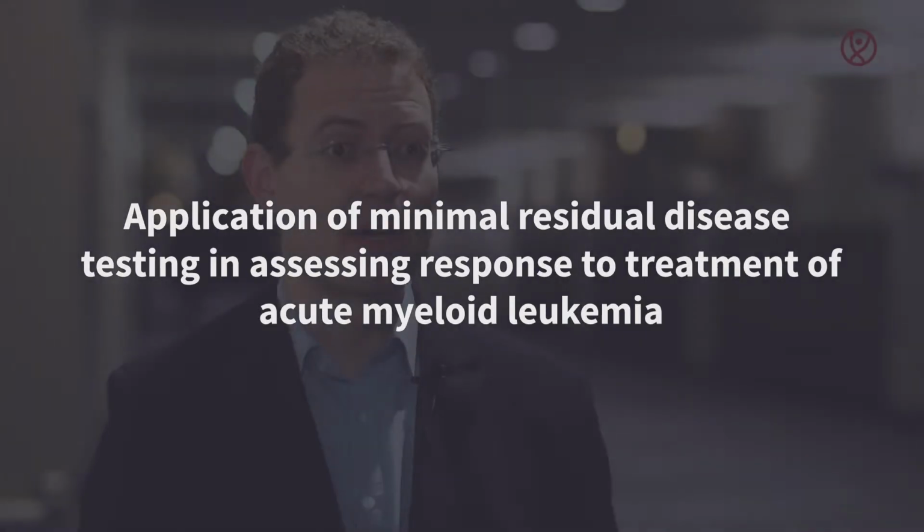I talked about MRD testing and its application to AML patients during their treatment and after treatment, so how we can assess the response of these patients. There are recommendations out now from the NCCN and also from the European Leukemia Network. They both recommend a certain sequence for how we look at MRD.